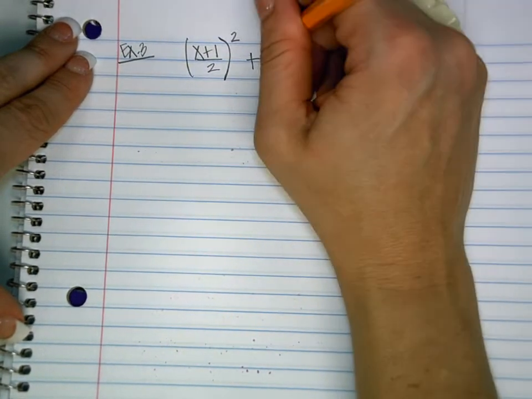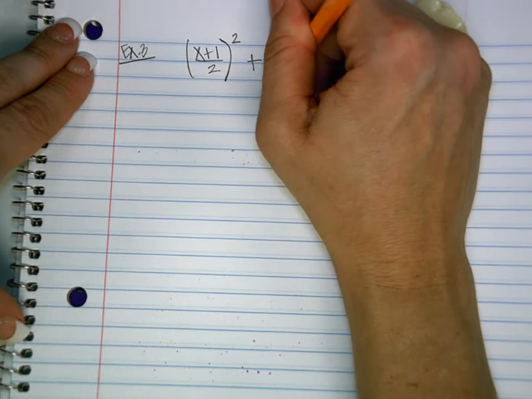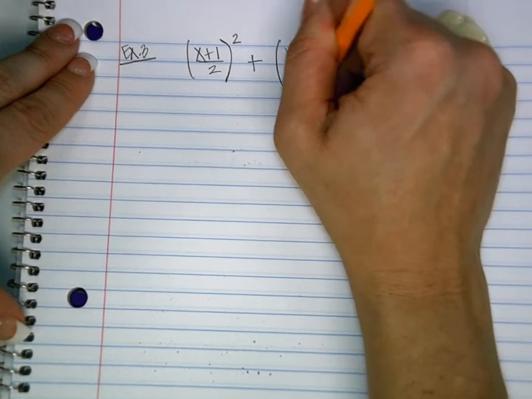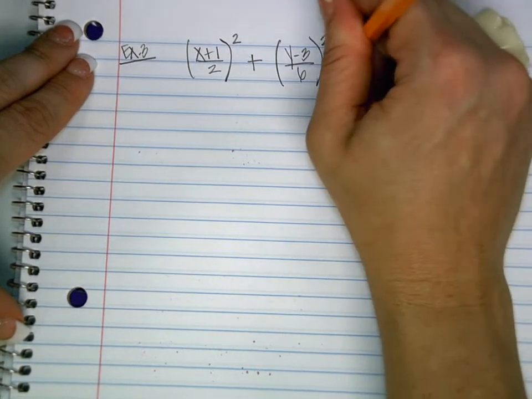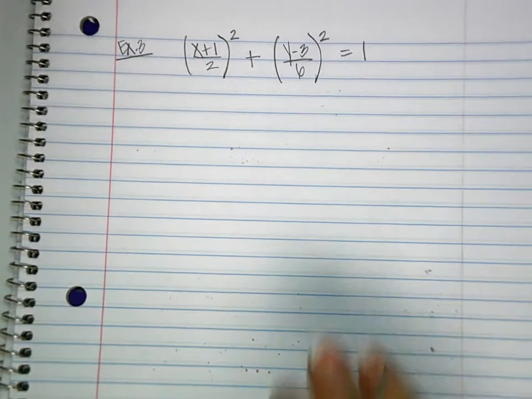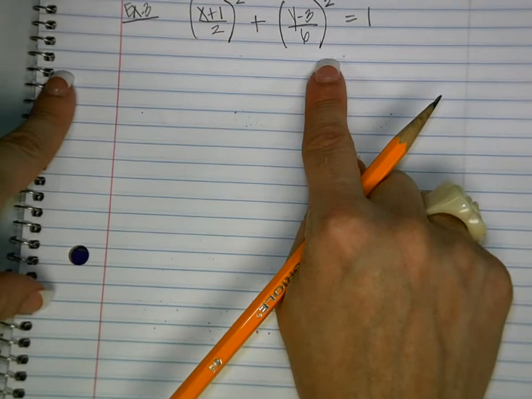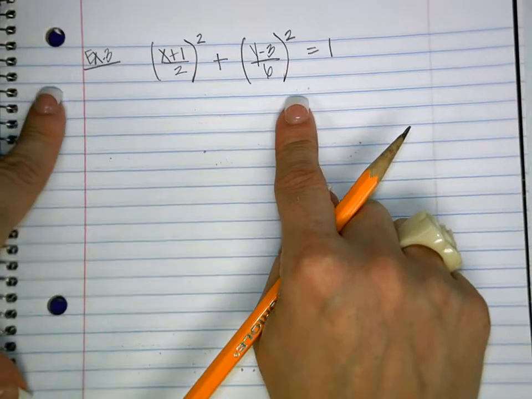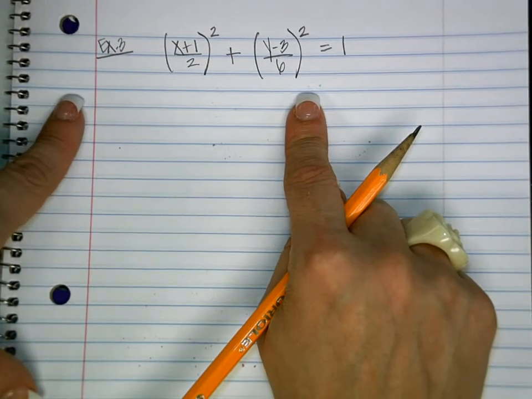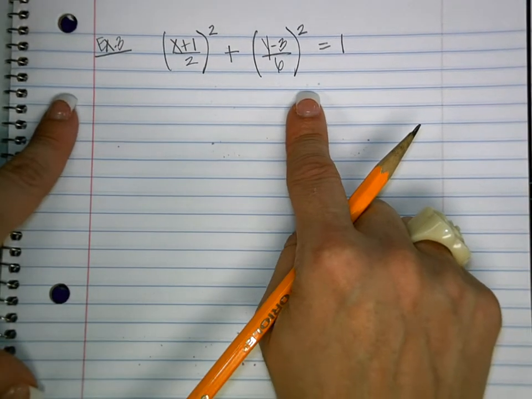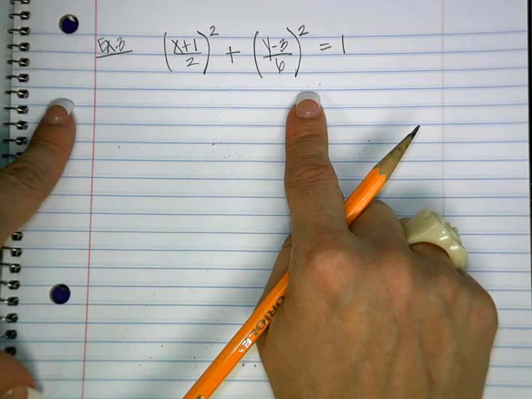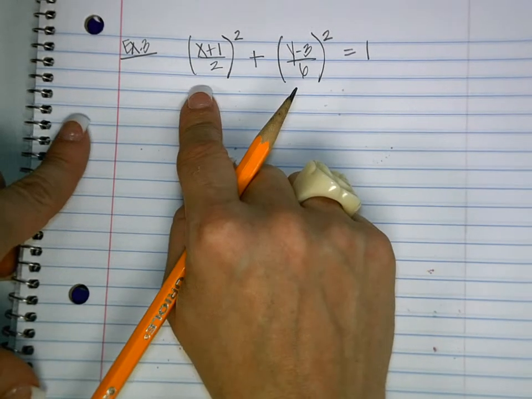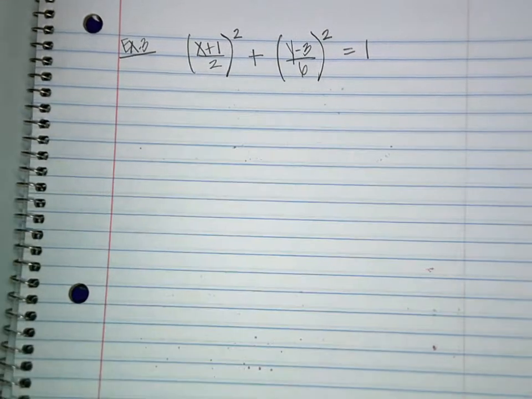This is different. (y minus 3 over 6) quantity squared equals 1. How is this different than what I wrote in example 1? The square also includes the bottom, right? Is there a standard way that it has to be written? No. Sometimes the square will include everything. Sometimes it will just include the top.